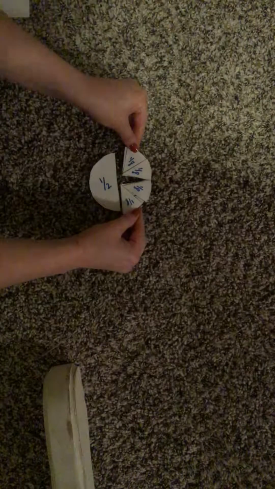You see that? So now I've got 1/8. 4/8 equals 1/2. And she only needed 1/8 of a cup of frosting on each cupcake. And so that is how we figured it out using fraction circles.